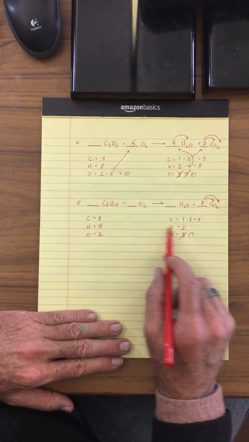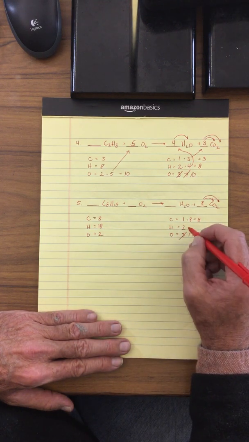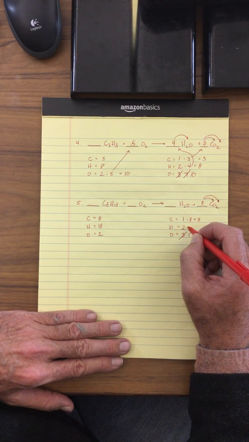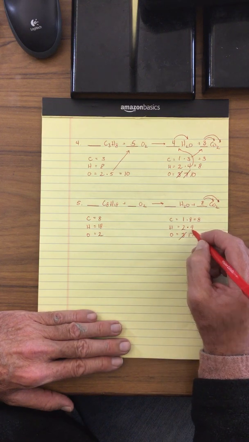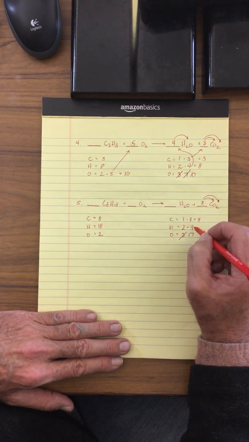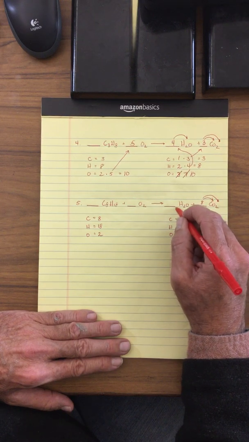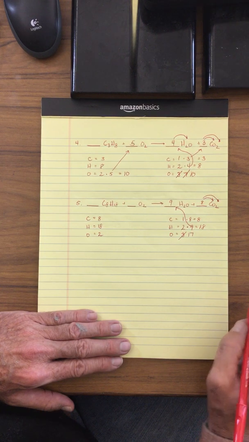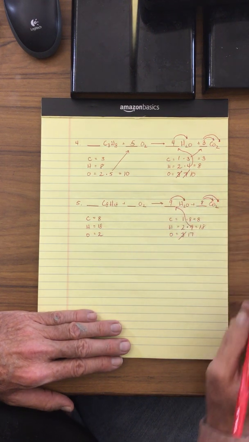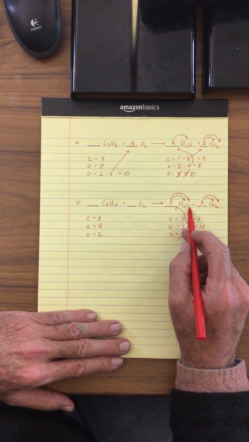Let's go to the hydrogens. What's going to be the common multiple between 18 and 2? The lowest multiple is going to be 18. So I have to multiply the 2 by a 9. Okay, and what has the H? It's the H2O. So 2 times 9 is going to give me 18, and that 9 is going to go into there for the coefficient. So that gives me 9 times 2 H's, which gives me 18. But it also gives me 9 times 1, which is 9.